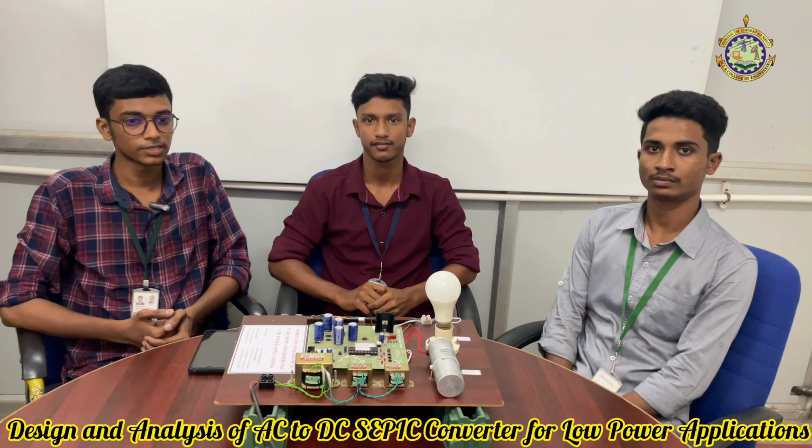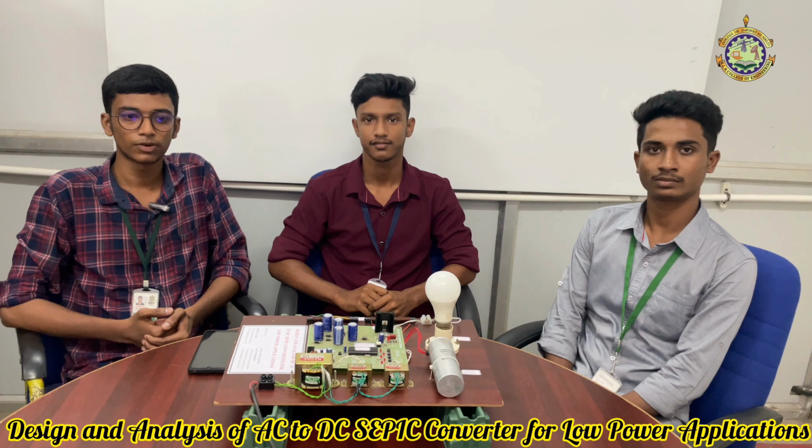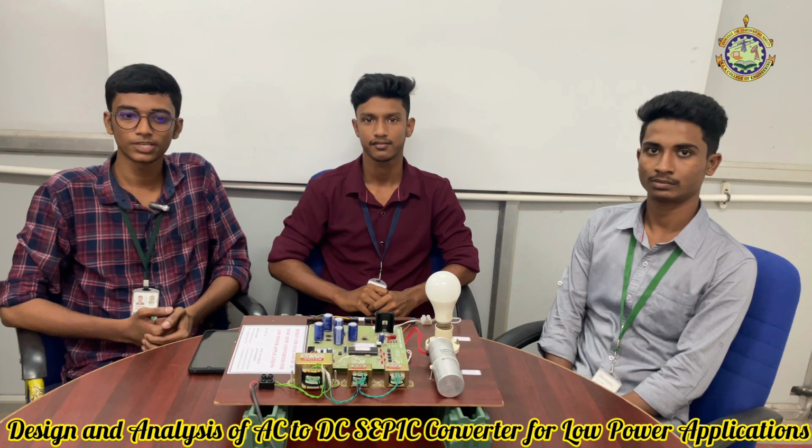Today we are going to present a project under the title Design and Analysis of AC to DC SEPIC Converter for Low Power Application. Our goal was to design a compact and efficient converter for applications like LED drivers that not only converts power but does it cleanly, meeting today's standards in terms of power quality and efficiency.